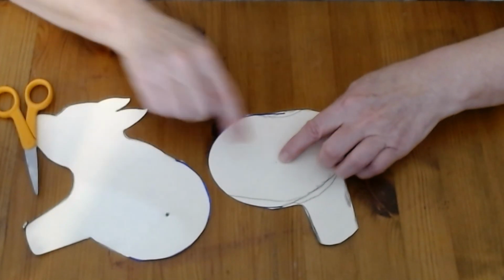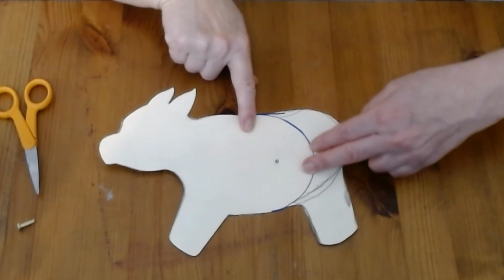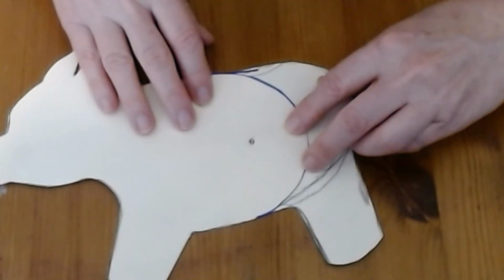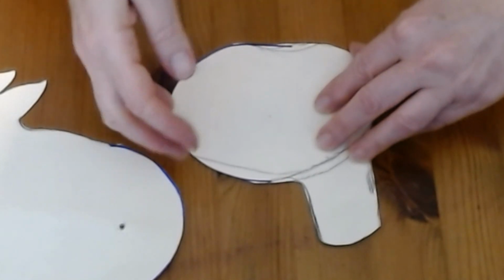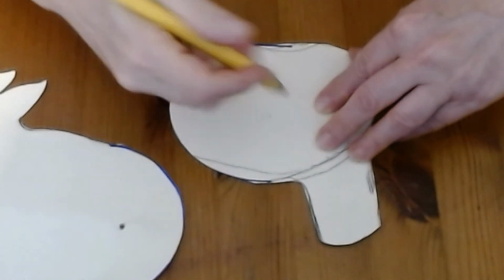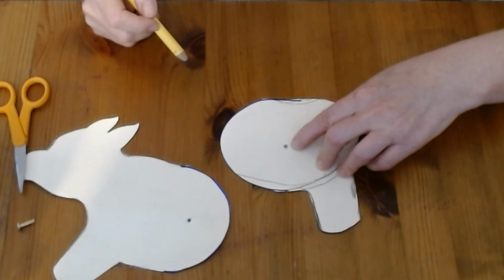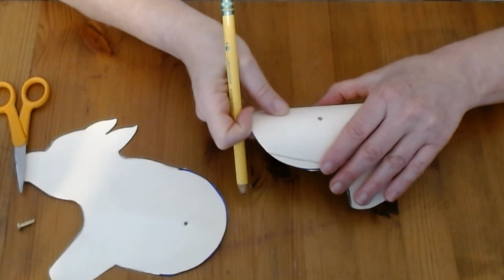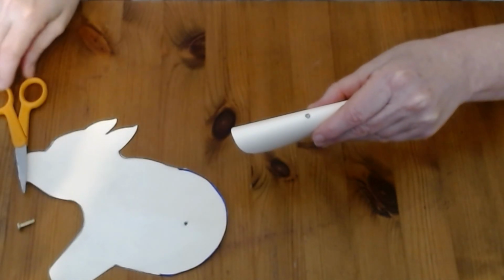So that is kind of far in. I'm a little worried about that being too far in. Let me see. It's right there. That's really far in, but I think it'll work. So, do you remember what the next step is? Right, we're gonna fold it. I made the dot a little bigger so I could see it and you could see it.